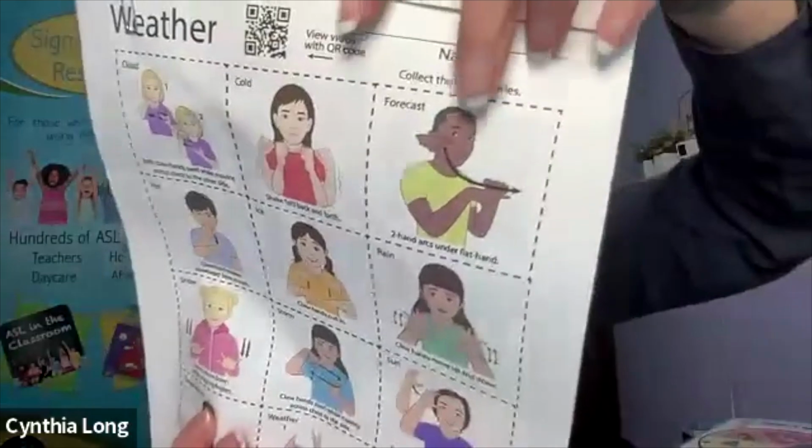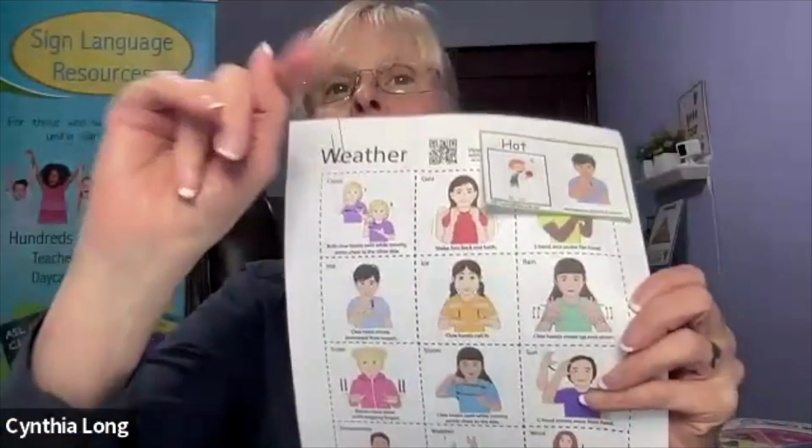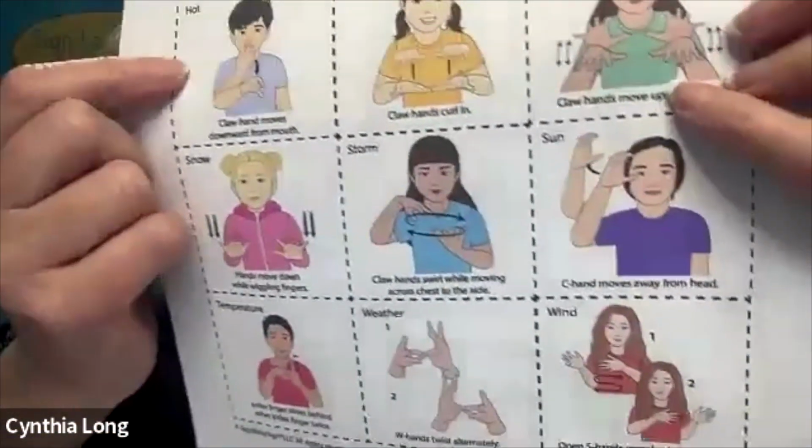Okay, so the next one is this word, cold. Cold. It's like you're cold. Brr. And then right here, forecast. Forecast. This is you're predicting the weather. So these are your eyes. You're predicting the weather. And we have hot, hot. There's the word for hot. And next is ice, ice.